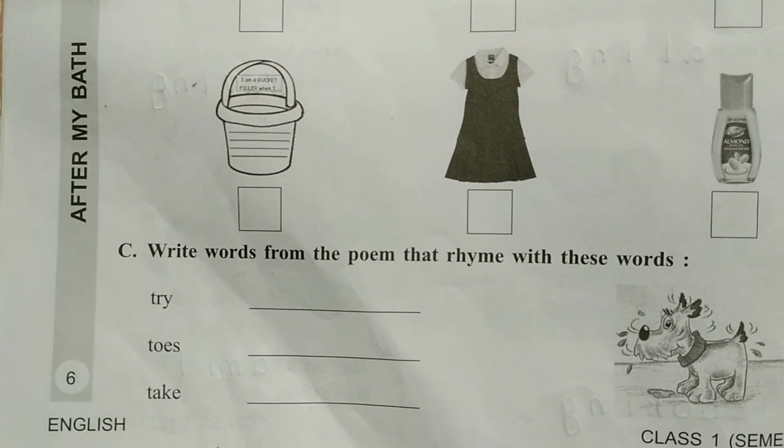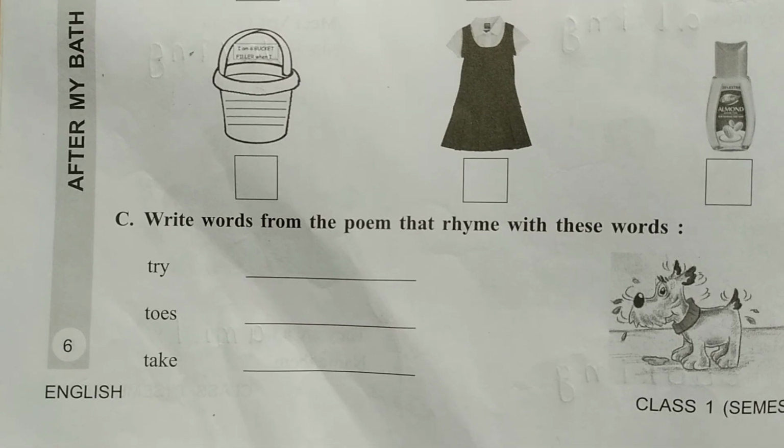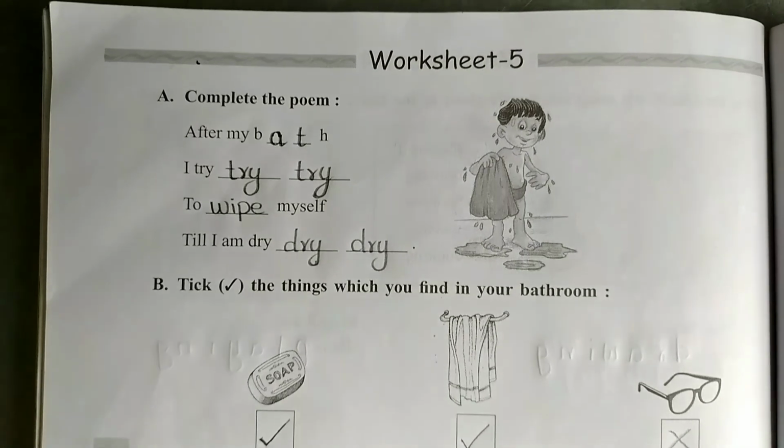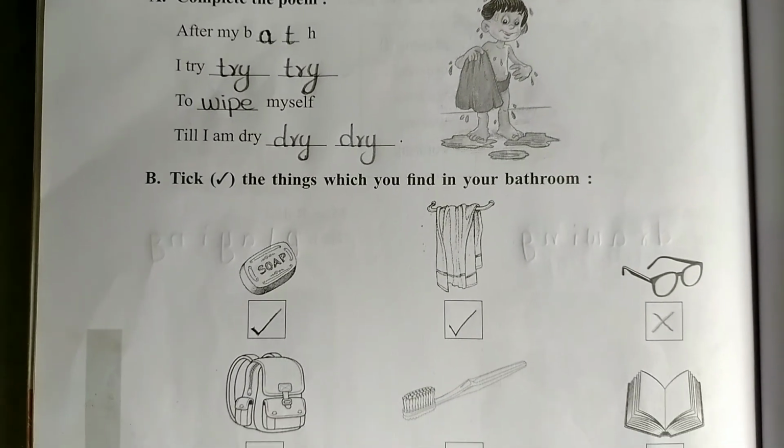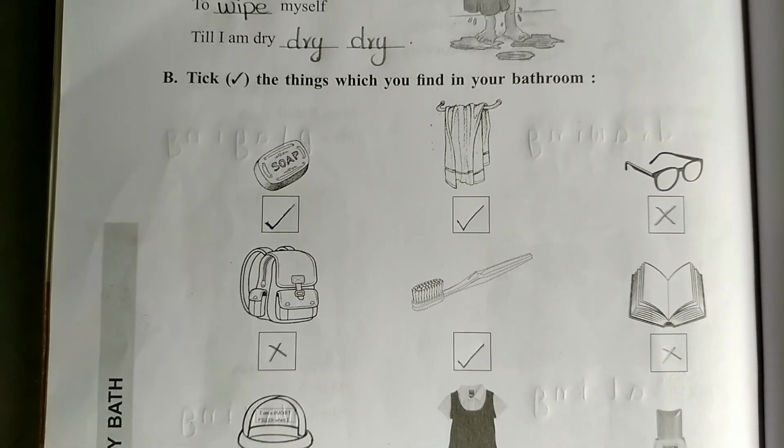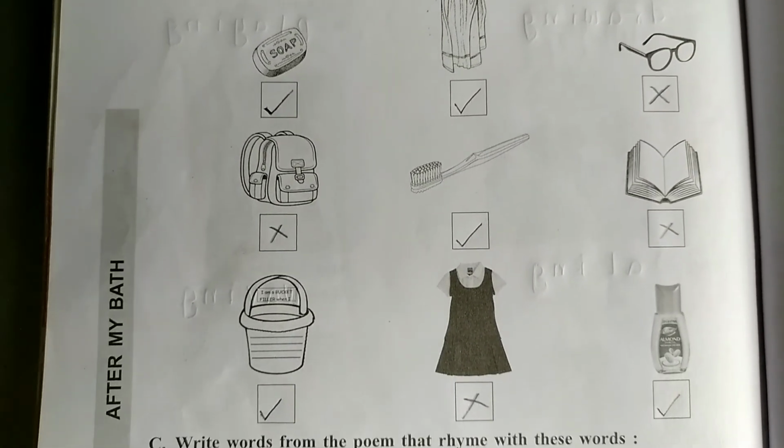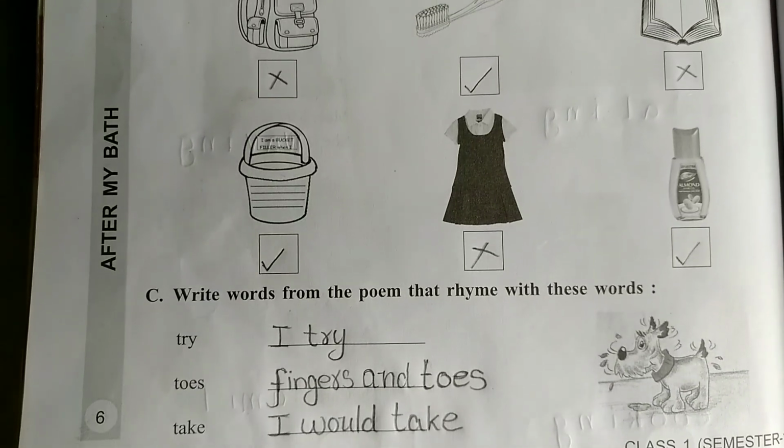Next, C. Write words from the poem that rhyme with these words. Try, toss, take. Here I have given the correct answers of the worksheet, and check these with your answers in your worksheet.